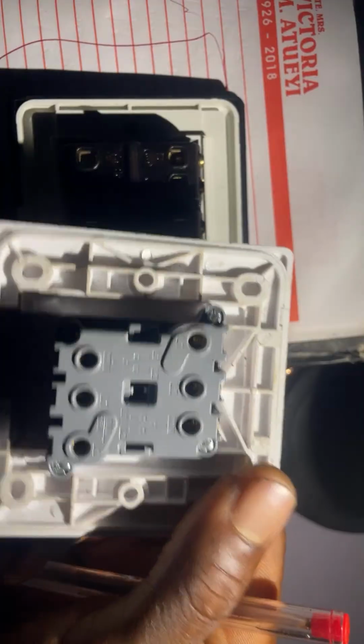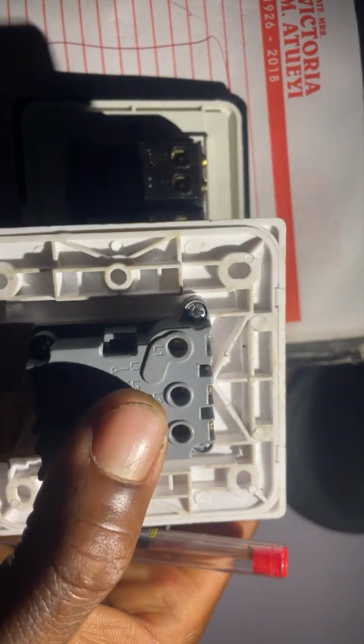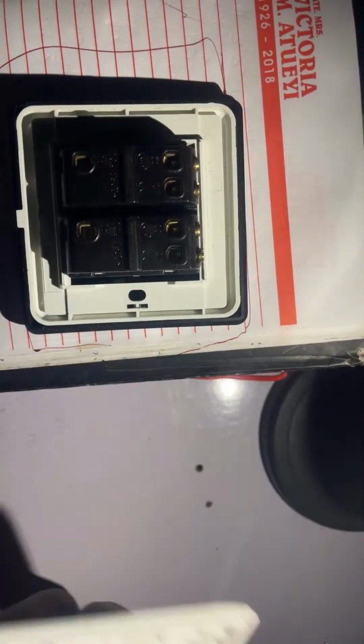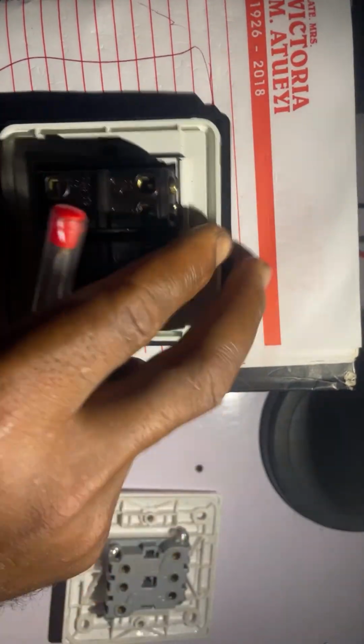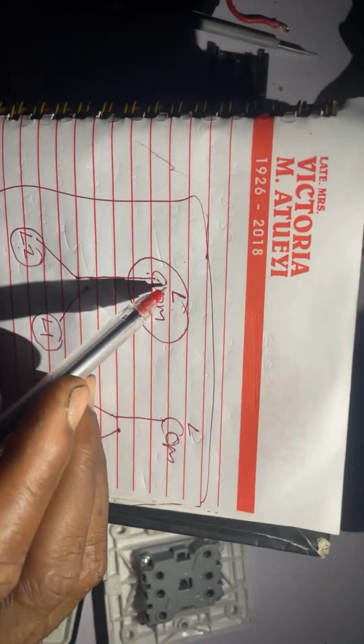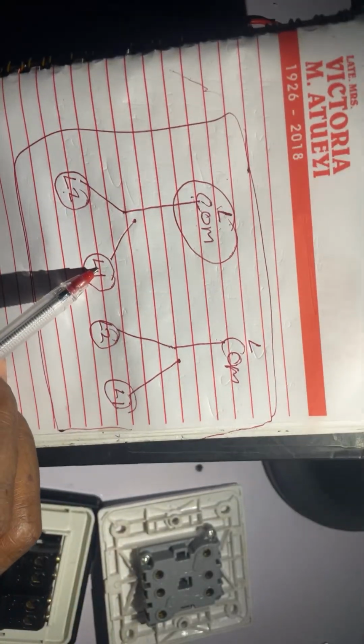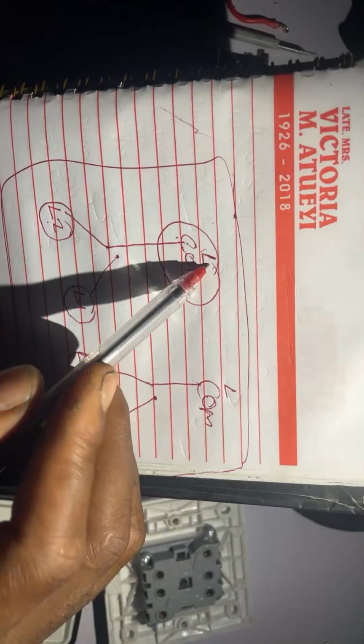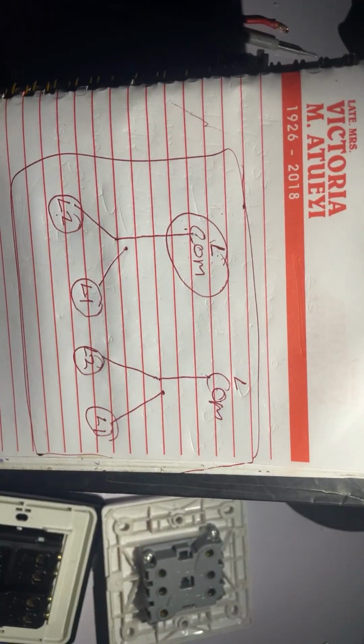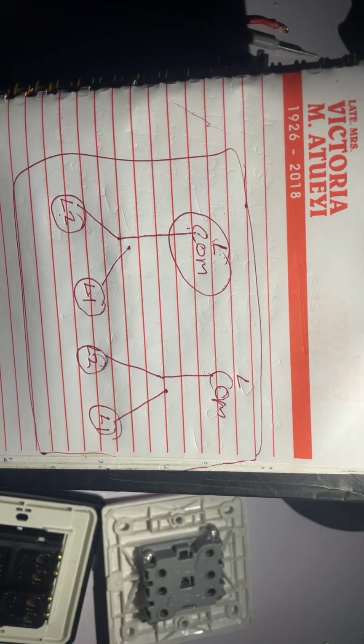If you look at this other switch, you will see that this one has common here. So two of them are for the input. You understand? If you see this common here, connect your live wire there and connect your bulb to L1. You understand? If you see L, connect your live wire there. You understand? So that's how to do the connection.